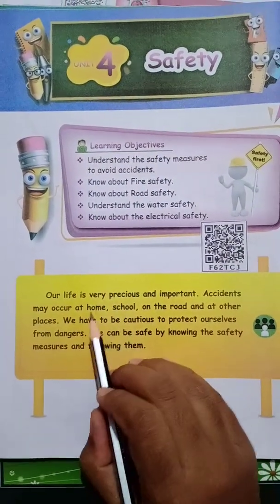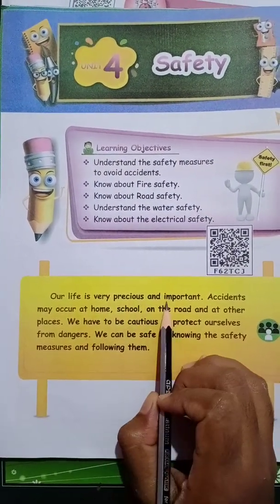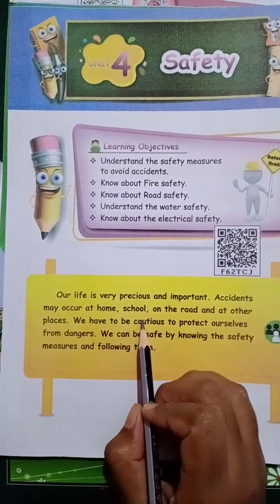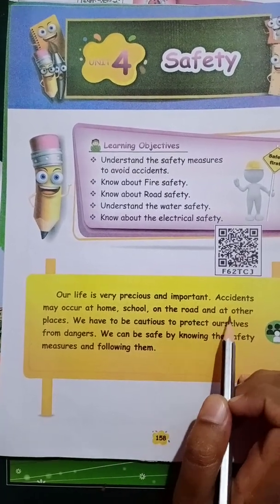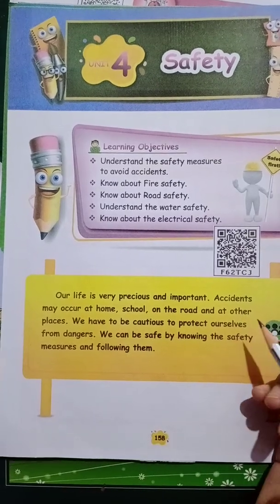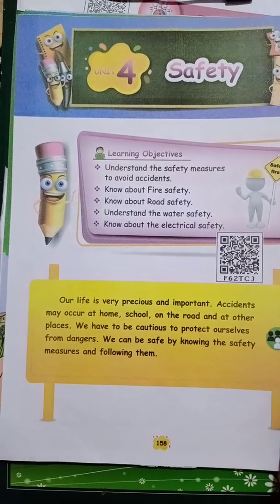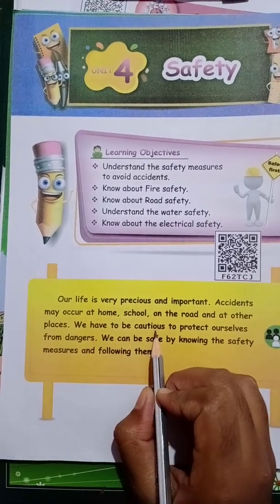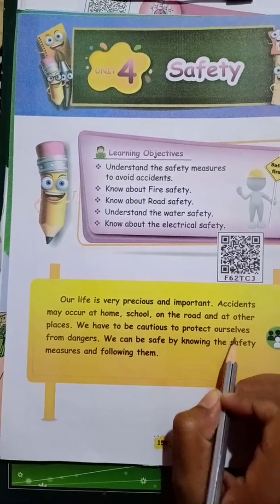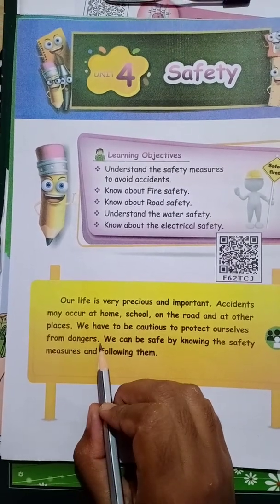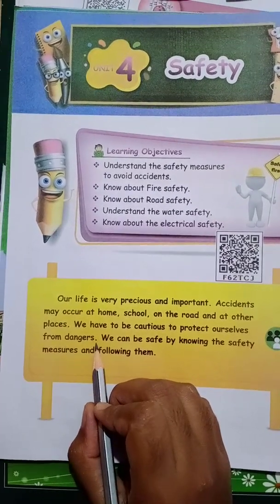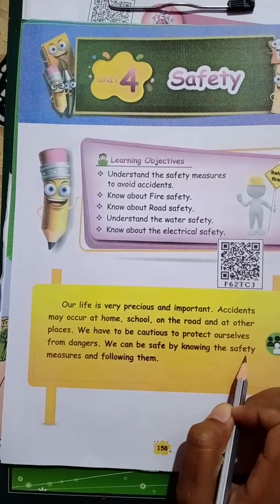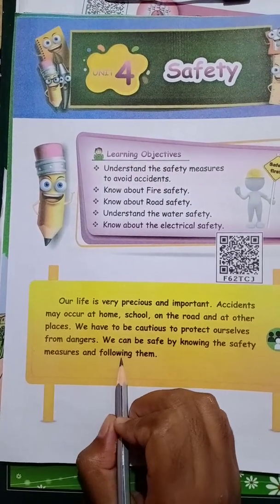So, children, our life is very precious and important. Accidents may occur at home, school, on the road, and at other places. Wherever we go, we may meet an accident. So we have to be cautious and careful to protect ourselves from dangers. We can be safe by knowing the safety measures and following them.